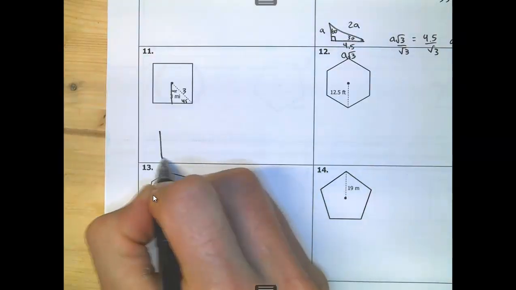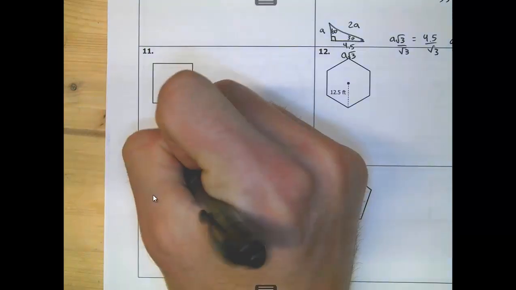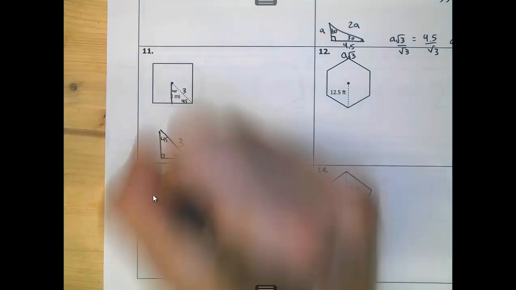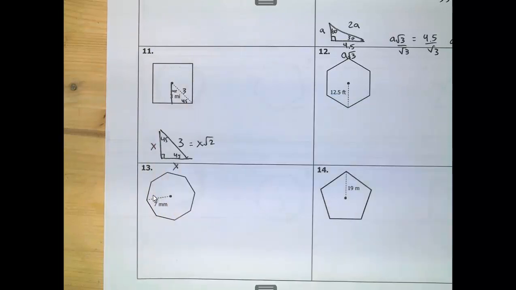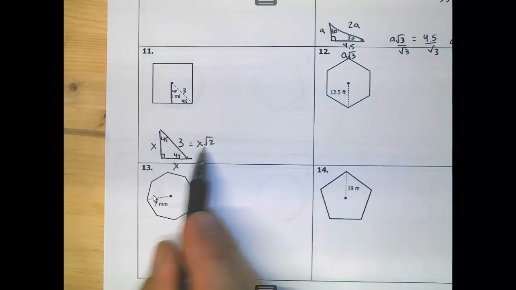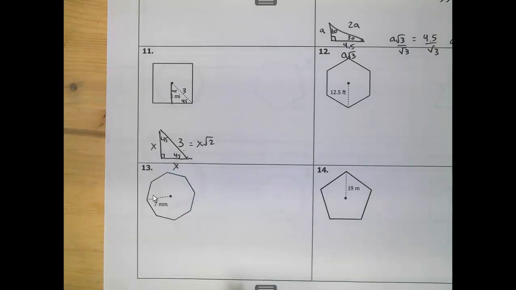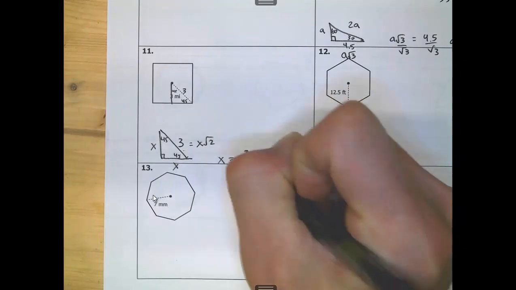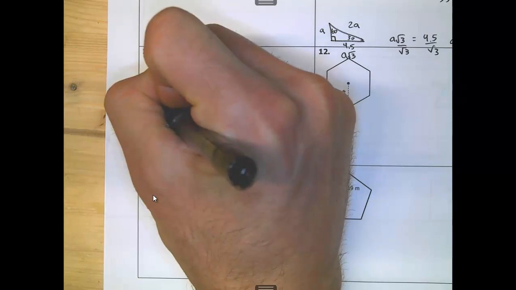So let me try to draw a 45, 45, 90 triangle, in which case the hypotenuse is 3. Our special right triangle values are x, x, and then x square root of 2 for the hypotenuse. So we're going to use this relationship for the hypotenuse to find x, or what we're calling the apothem. So divide both sides by the square root of 2. Our x is 3 divided by the square root of 2. So that is our apothem, 3 divided by the square root of 2.